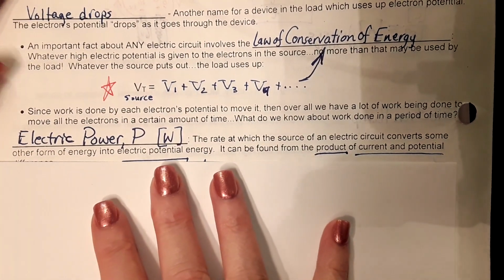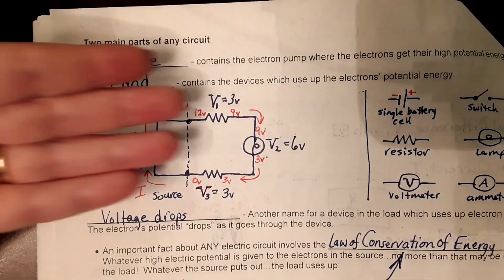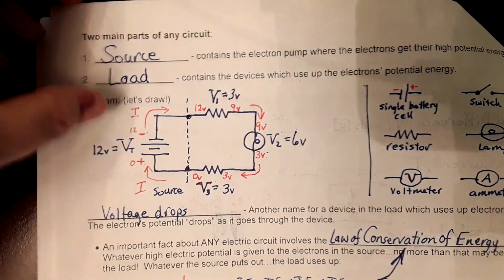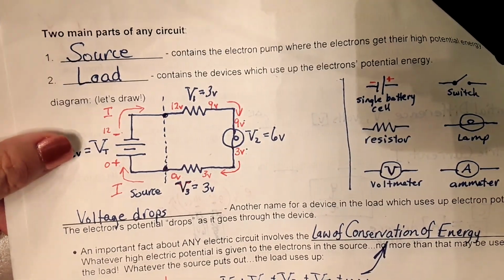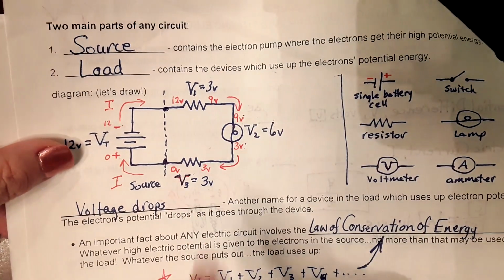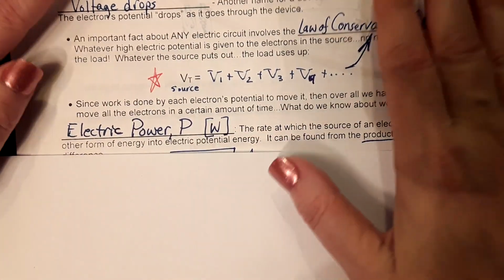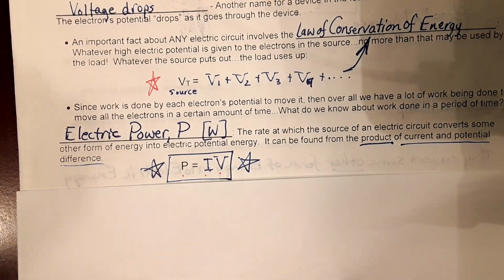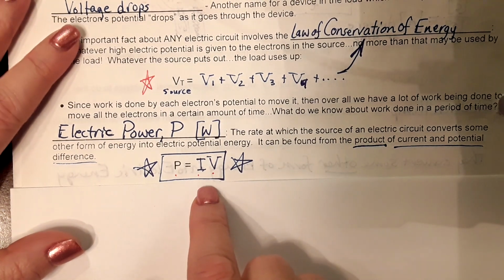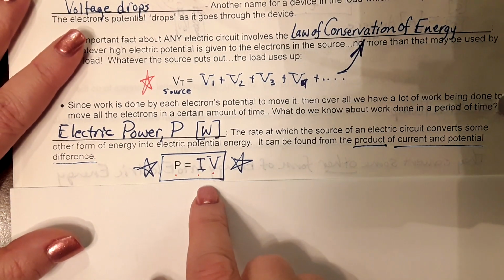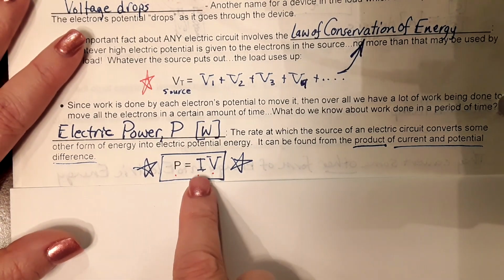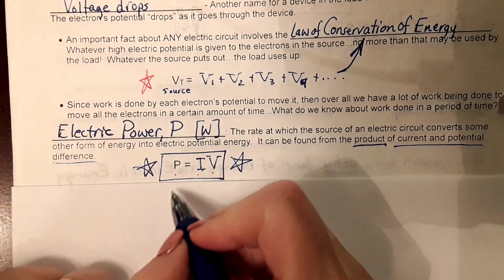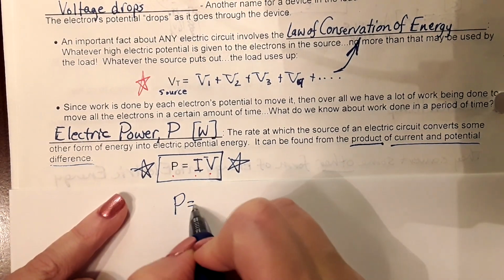Now, however, notice we don't actually have work here, and we don't have a time. So how in an electric circuit are we going to determine the power developed by any one of these devices? Well, lo and behold, there is a way to equate it. We'll look at the equation in a moment. But when we're talking about an appliance that's converting electric energy into some other form, the power can be determined by taking the current and multiplying by the potential difference. This will make a lot more sense if I show you this. Look right here.